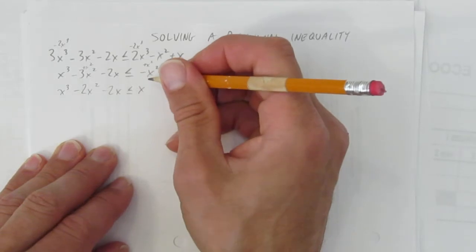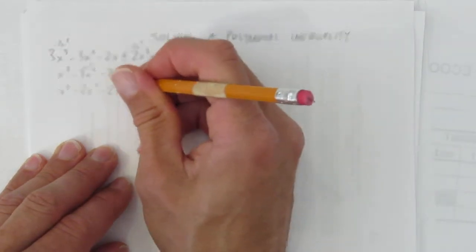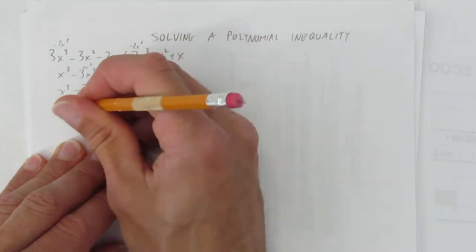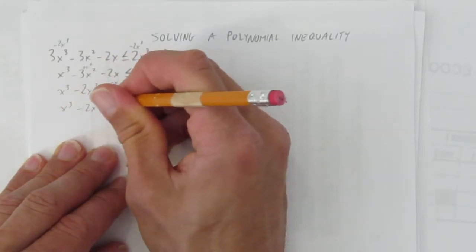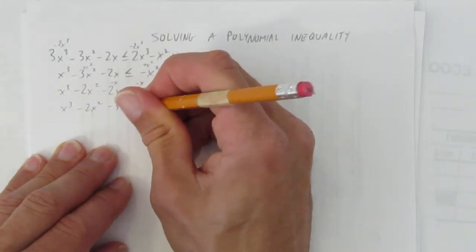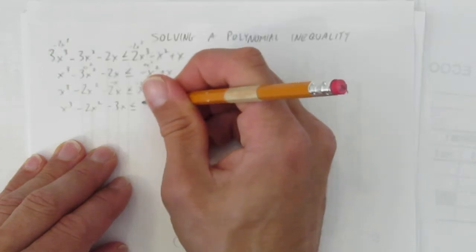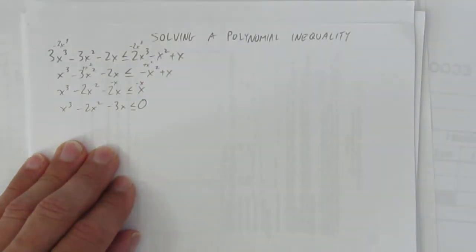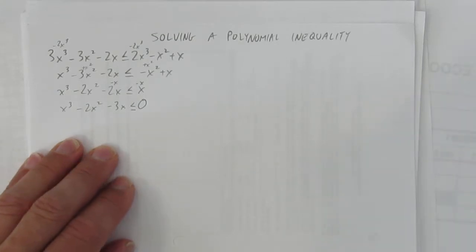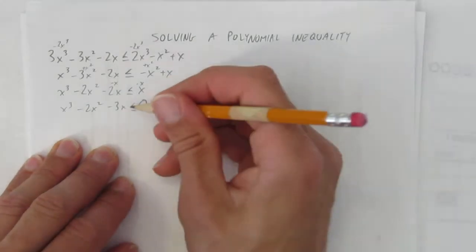So finally subtract x from both sides to get rid of positive x, and you get x cubed minus 2x squared minus 3x is less than or equal to nothing left, that's 0. So good news, everything's on the left hand side, pretty happy about that. And now I can factor.